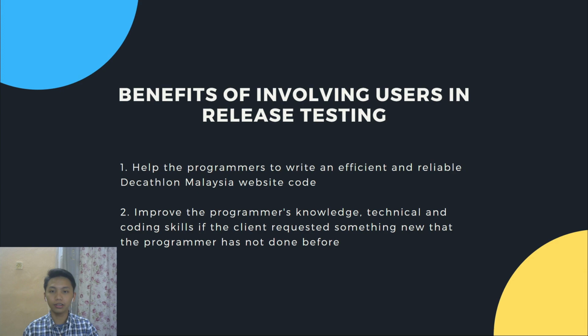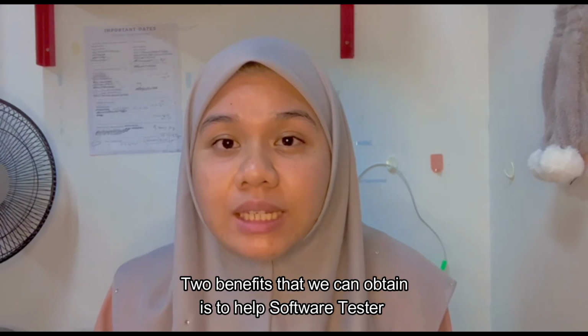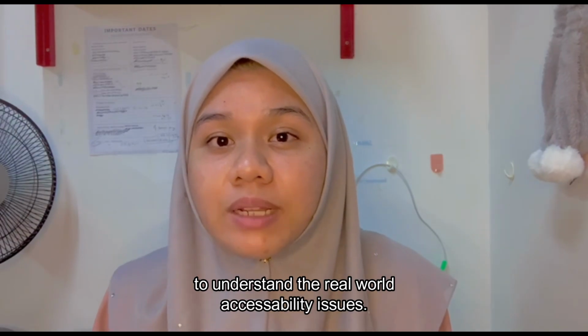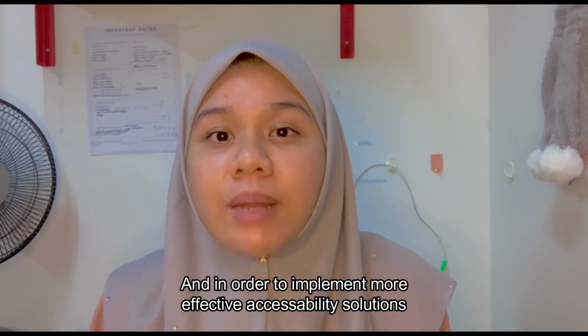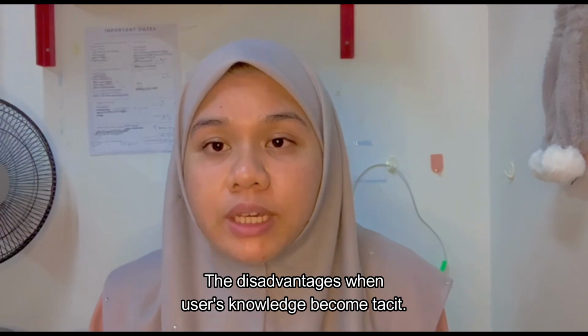The second one is to improve the programmer's knowledge, technical and coding skill if the client requested something new that the programmer has not developed before. Two benefits that we can obtain is to help software tester to understand the real-world accessibility issues and in order to implement more effective accessibility solutions due to broad software perspective. Disadvantages when the user knowledge becomes basic.